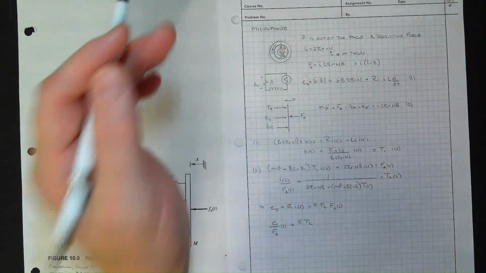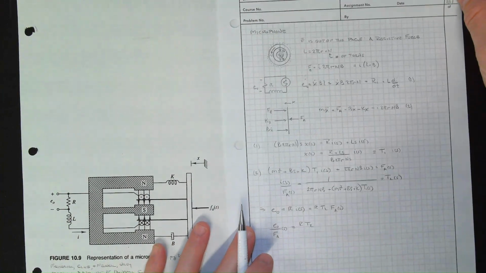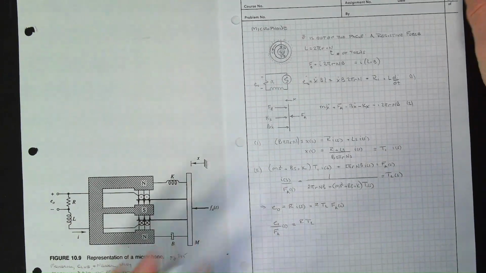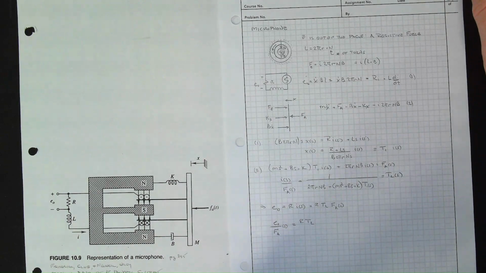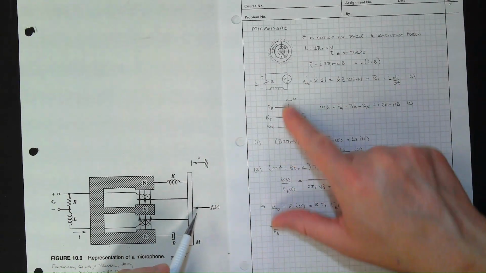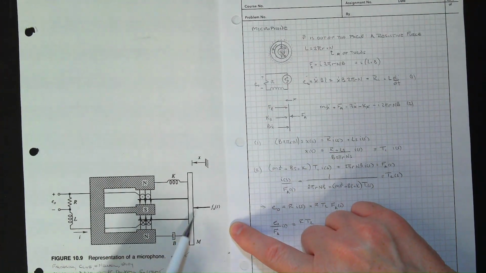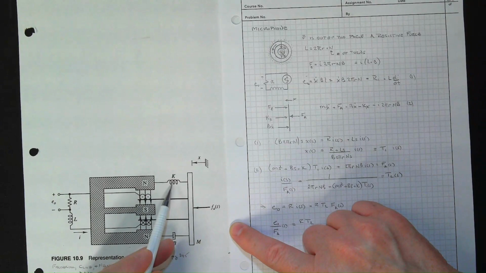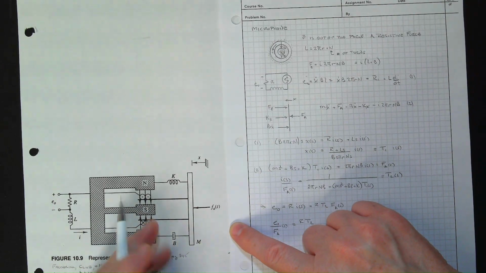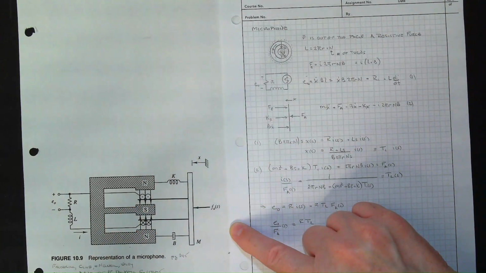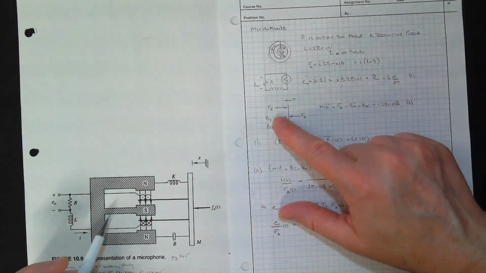All right. Now, let's figure out what's happening with the forces. Let's just look at this picture first. You apply a pressure because you talk at the microphone. The pressure over a plate creates a force, so I'm calling that force applied. Spring, damper to regulate this thing. Now you notice I have Fe.